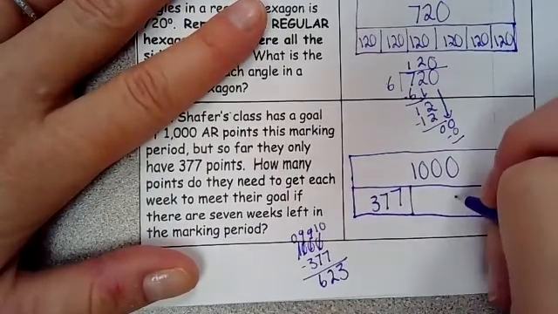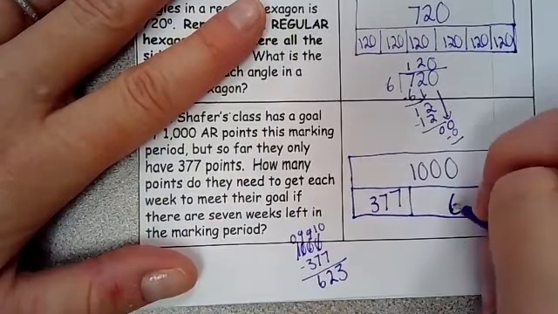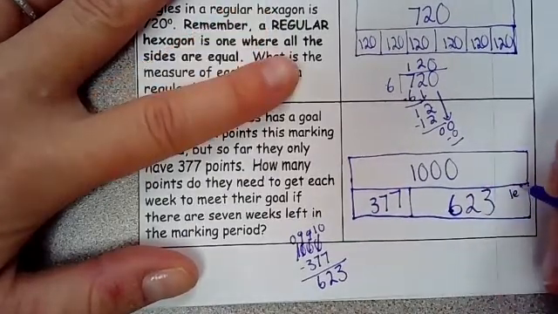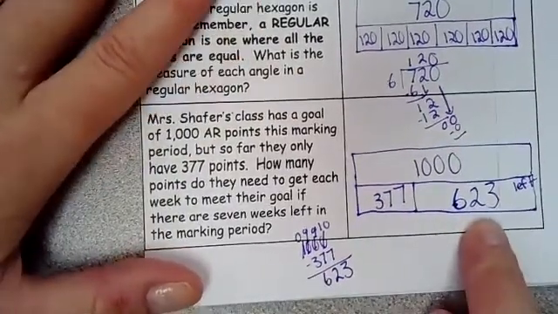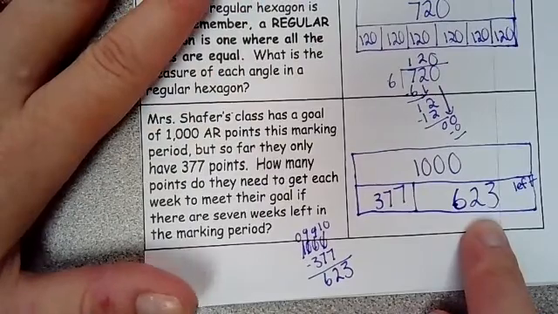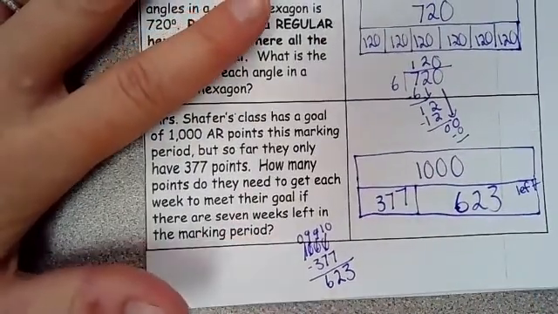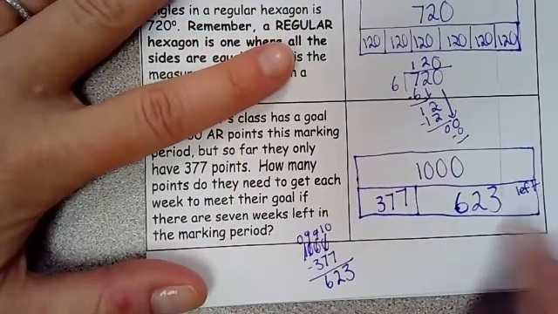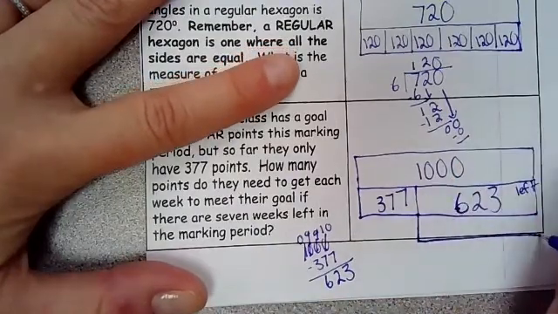All right, so they've got 600. Oh, wait, no. That's right. Okay, so I'm sorry, that's right. So 623 left. They still got to earn 623 AR points, okay? But it says they've got 7 weeks left. So it wants to know, if we divide all of this out over 7 weeks, how many do they have to read each week? So underneath here, draw another bar.